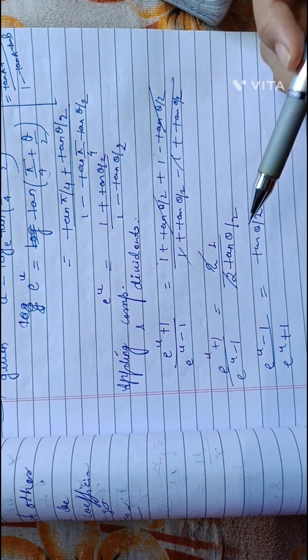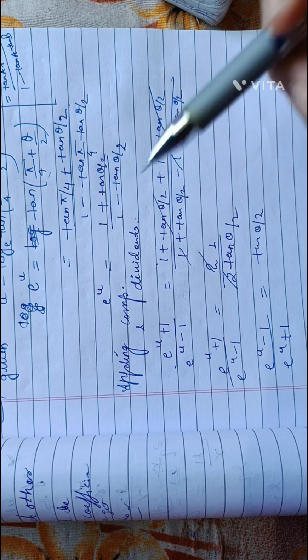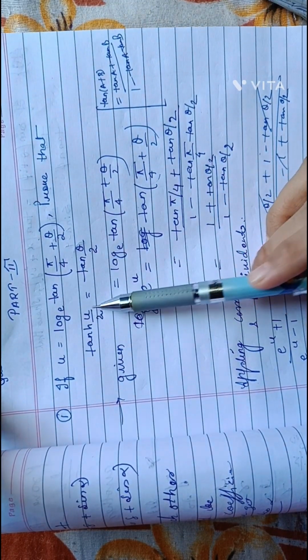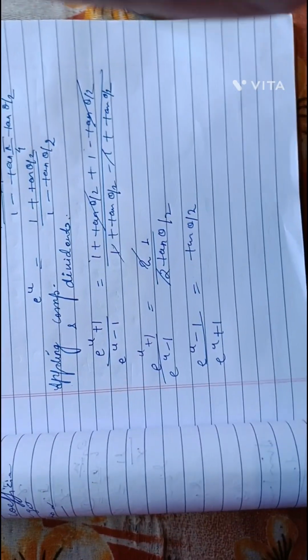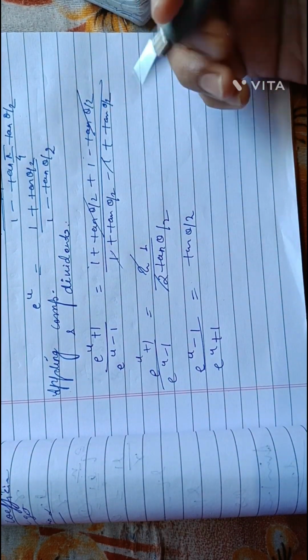But what's the need of reciprocaling it? The need is, in the question we have to prove that tan theta by 2 is equal to tan hyperbolic u by 2, so there is no need of cot theta by 2. That's why we are not changing to the cot form.